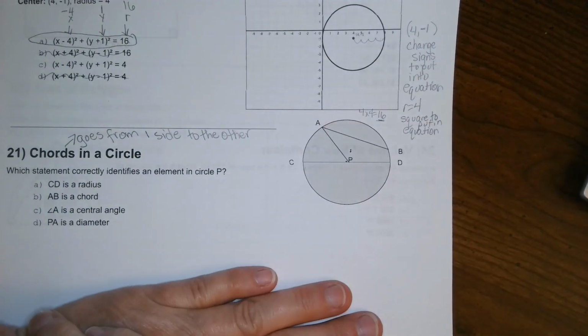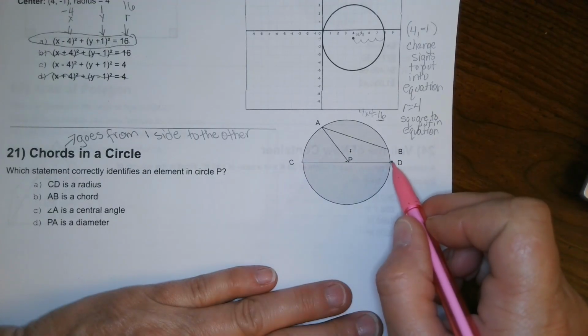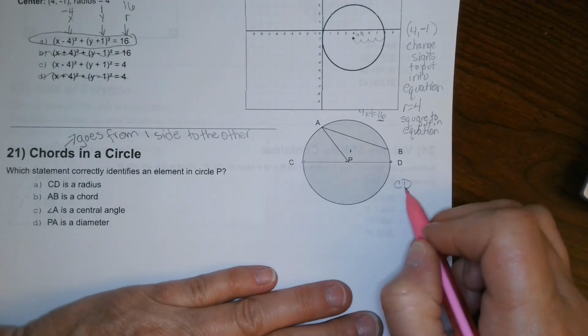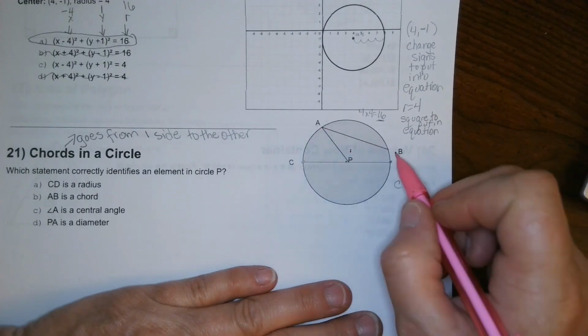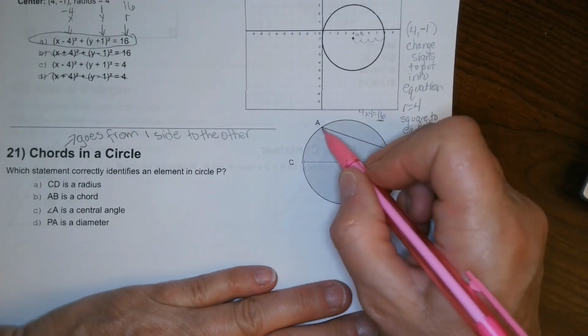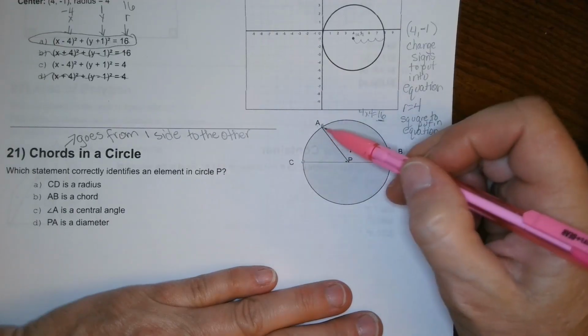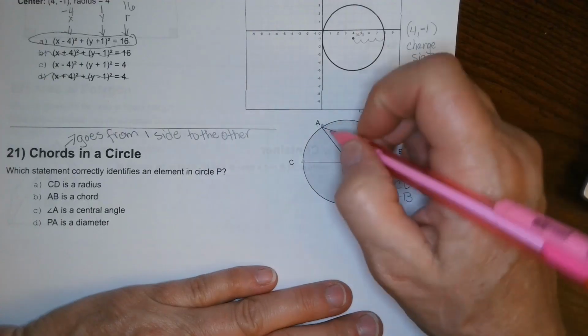Okay, this is the diameter right here, so it would include CD. So CD is a chord. Okay, AB is a chord. AP, that does not go all the way across. That one is a radius.